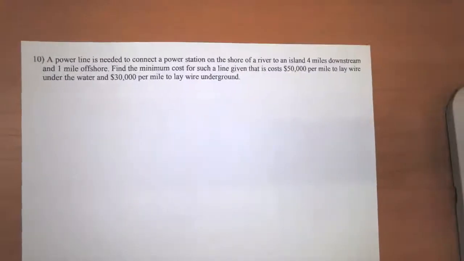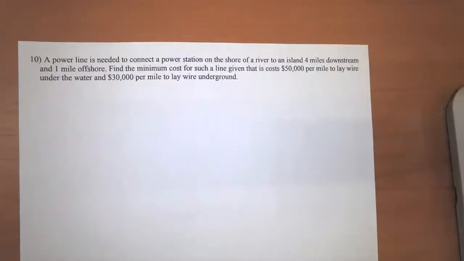So we have that a power line is needed to connect a power station on the shore of a river to an island 4 miles downstream and 1 mile offshore. So we should find the minimum cost for such a line, given that it costs $50,000 per mile to lay wire under the water and $30,000 per mile to lay wire underground.